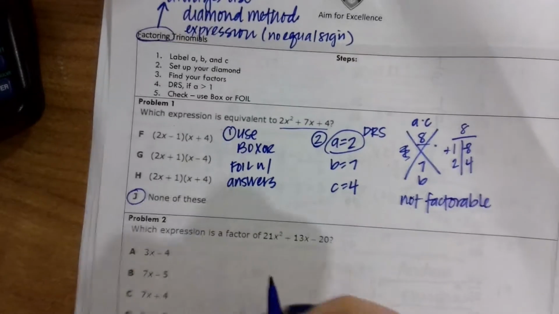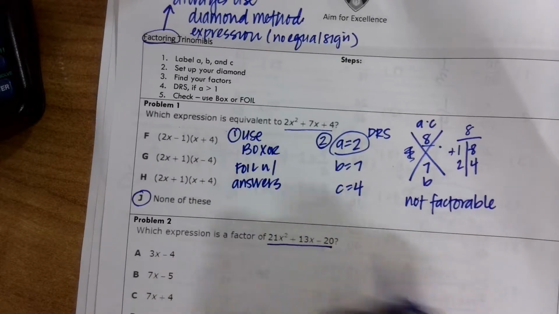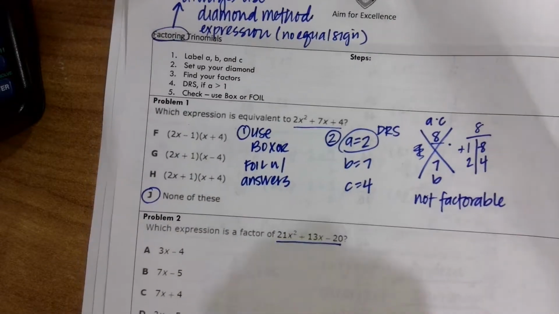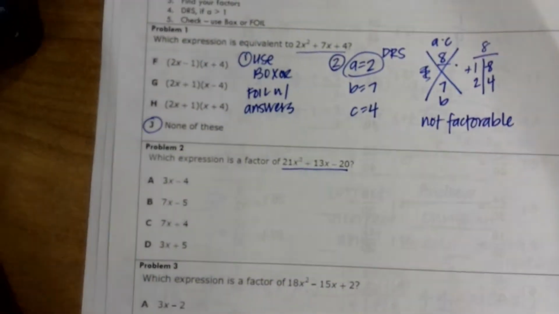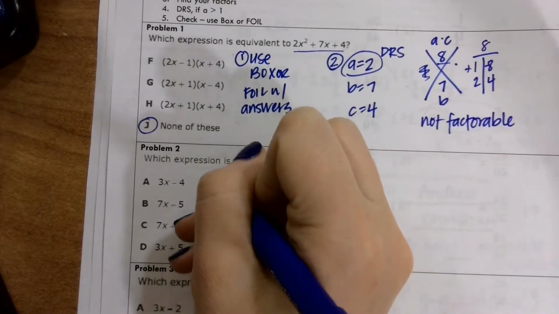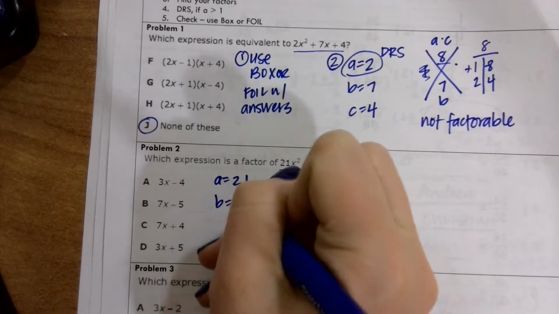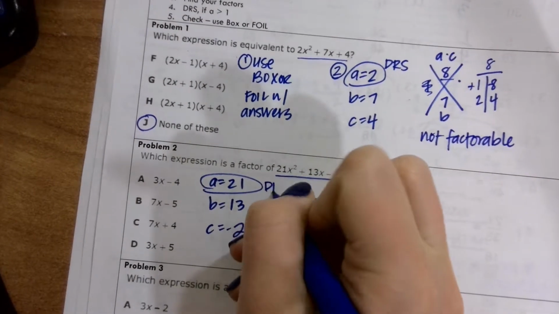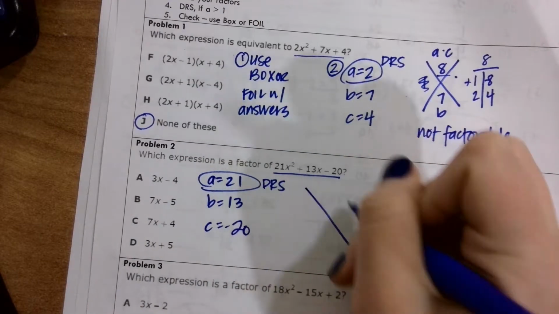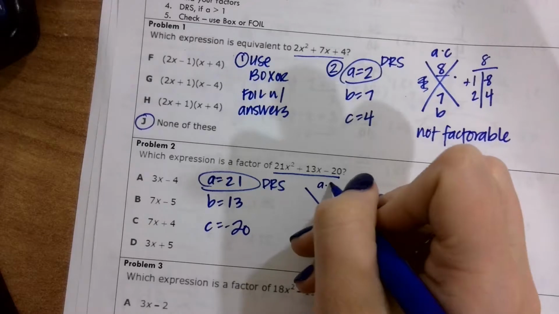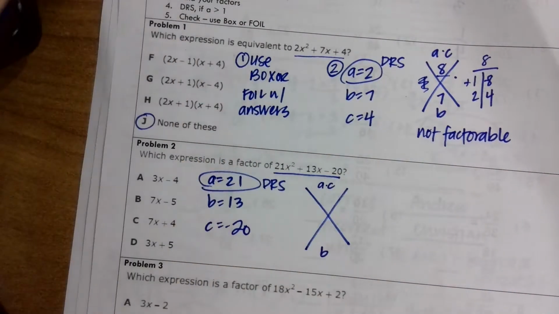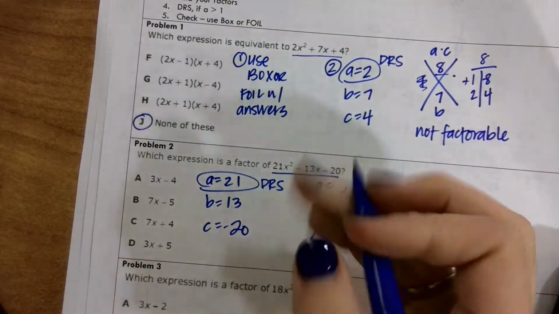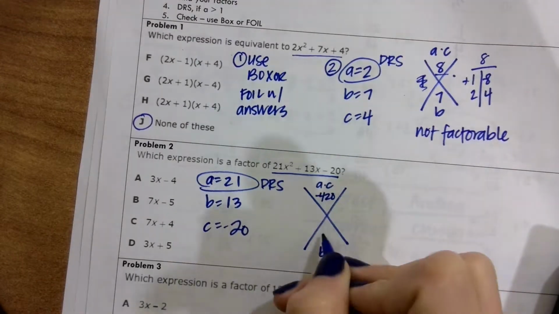Problem number 2. Which expression is a factor of this trinomial? Again, because you only have one of the factors for your answer choices, you must do the diamond method with problem number 2. So A is 21, B is 13, and C is negative 20. A is greater than 1, so you know that you're going to have to DRS. Set up your diamond. A times C goes on top, B goes on the bottom. 21 times negative 20 is negative 420, and 13 goes on the bottom.